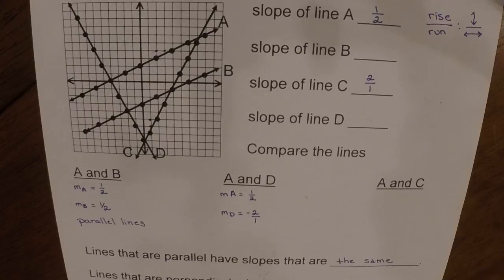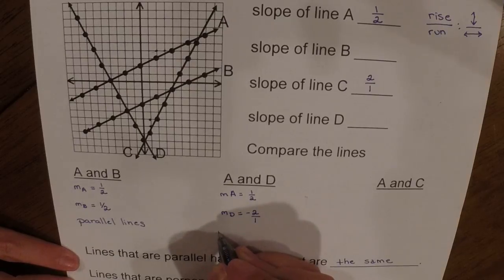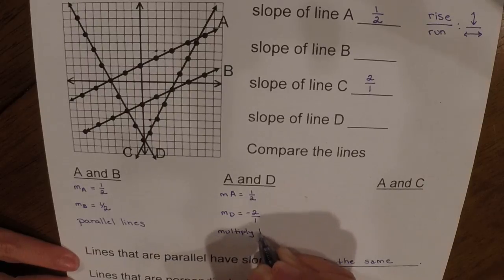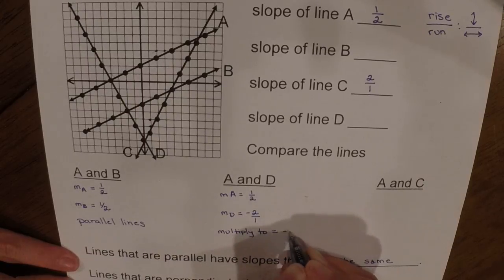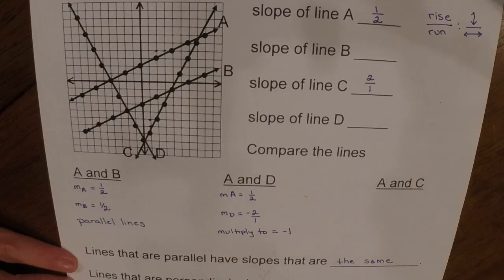So in order to see if these are 90 degrees or not, what we would do is check if they multiply to equal -1. If they do, then these lines are perpendicular.